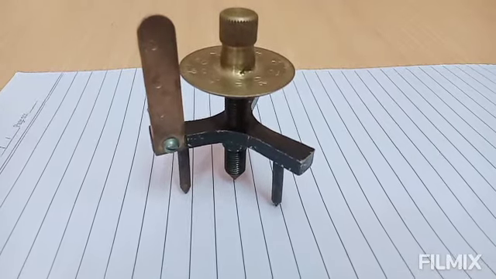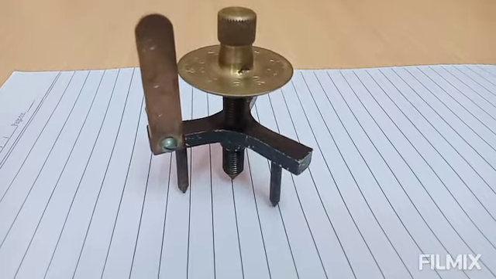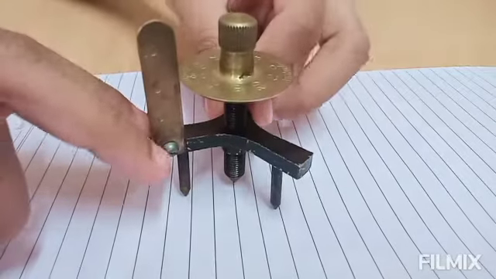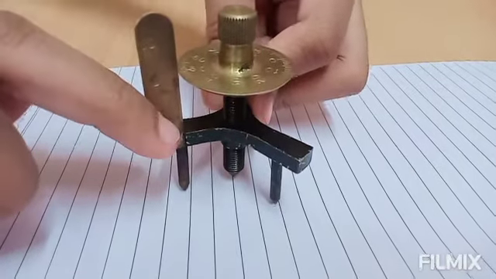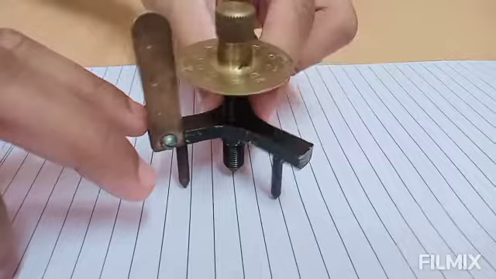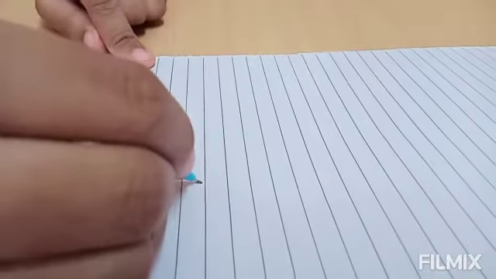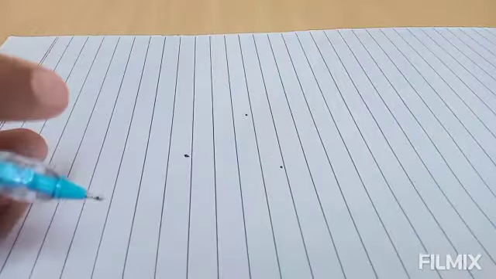Now we will find the mean distances between the legs. To find this, first we will get the impression of the legs on a piece of paper. So first we will press the spherometer on the paper and mark its points, and now join them.